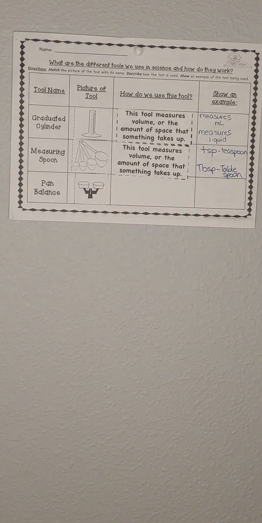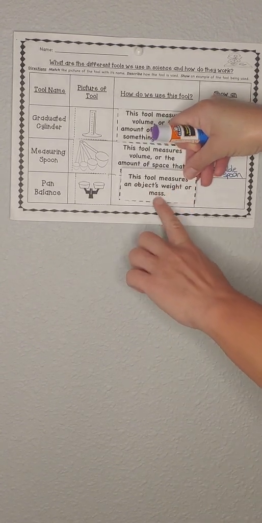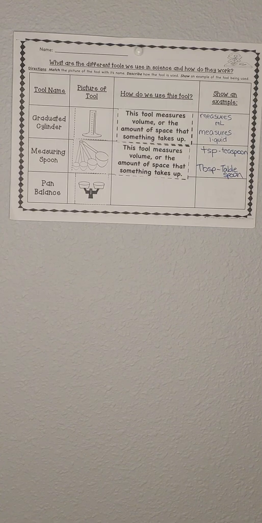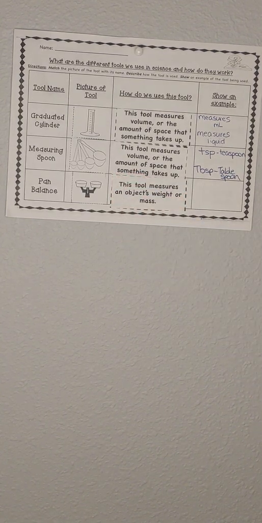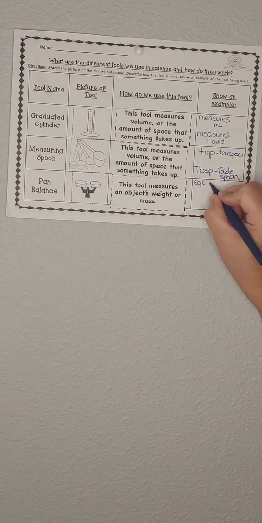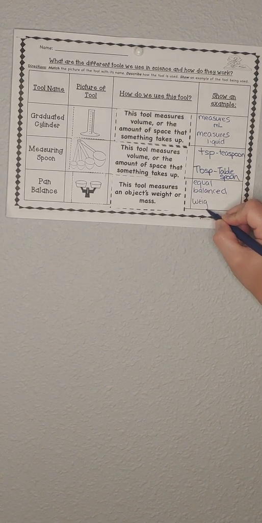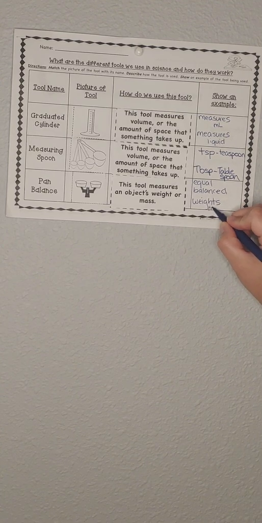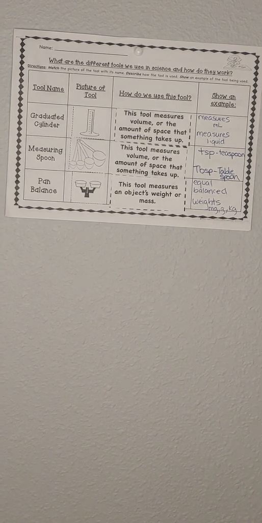You have to use weights on one side. You don't just put it on the scale to see how much it weighs. So this tool measures an object's weight or mass. Mass is another word for weight. So when you go to the doctor and they see how much you weigh, that's called your mass. Okay. So one of the things is it has to be equal and balanced when you're going to measure with a pan balance, and you have to use weights on one side. Sometimes we use milligrams, grams, and kilograms, usually not many times a kilogram.